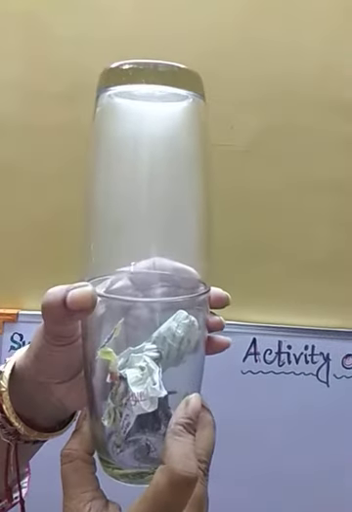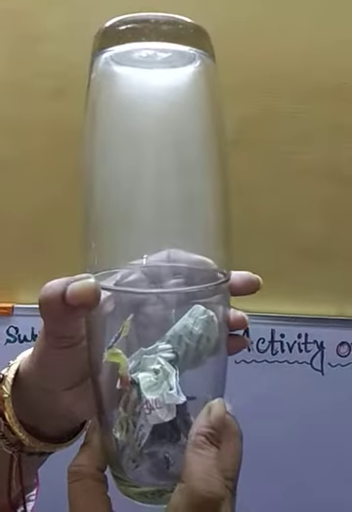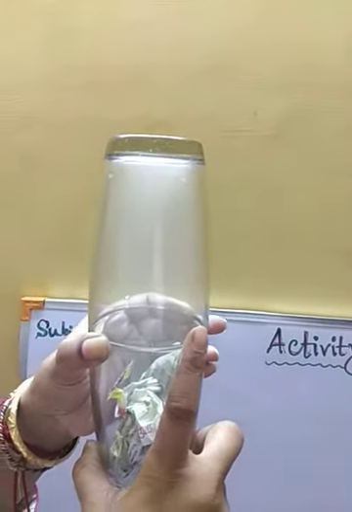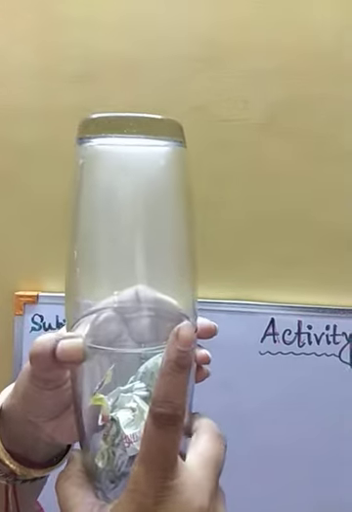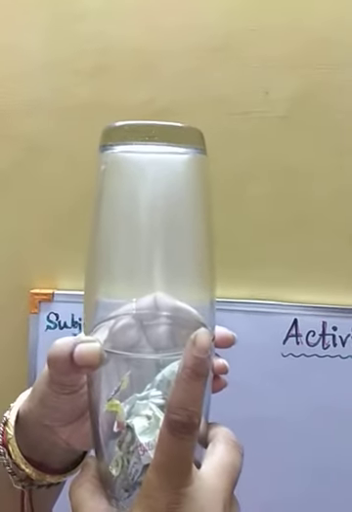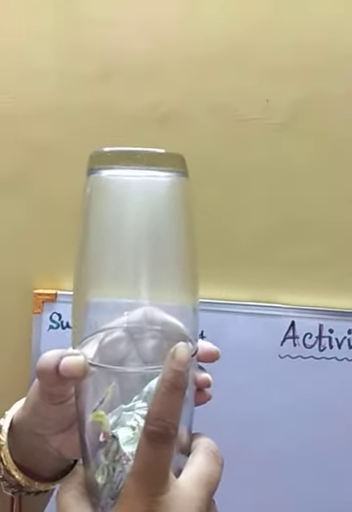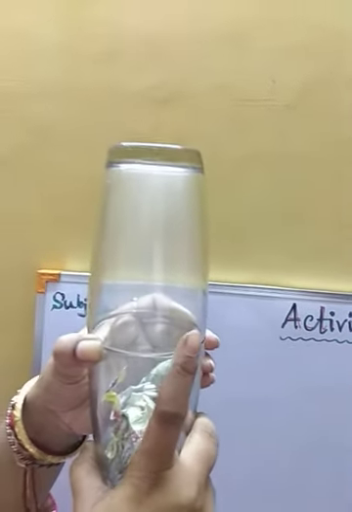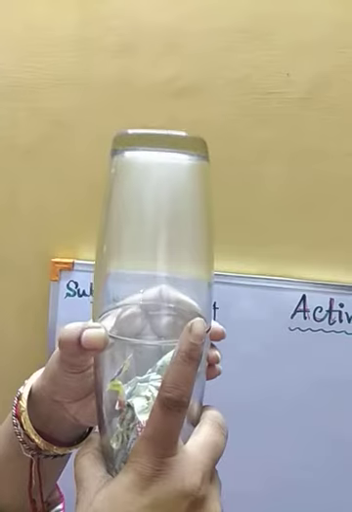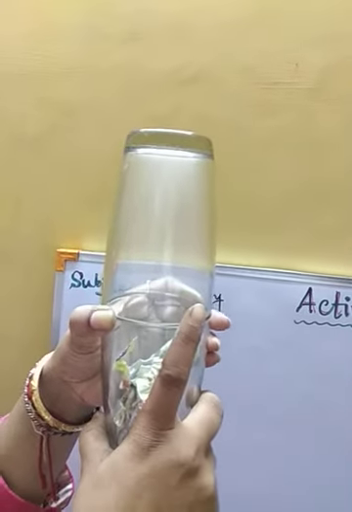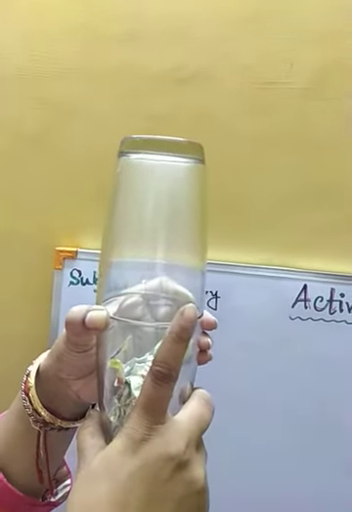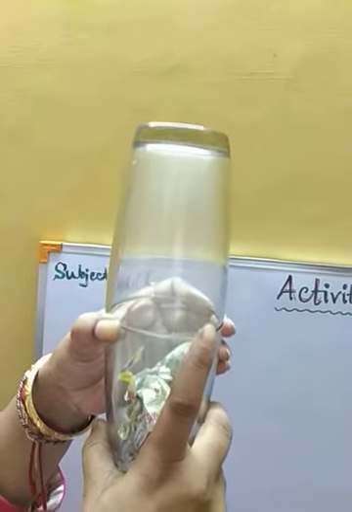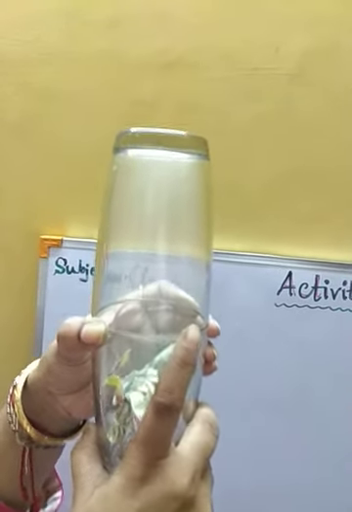So this is the diffusion of gas. As the kinetic energy of gas is very high, the gas particles scatter here and there, and that will fill up the whole space available to it. From this we can conclude one more thing, that the volume and shape of gas is not fixed.